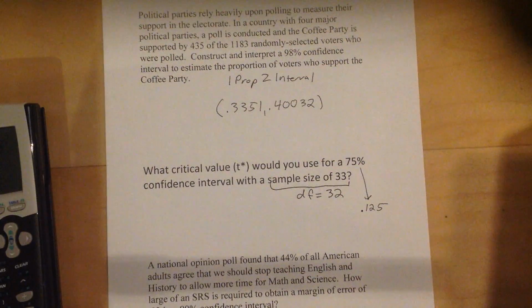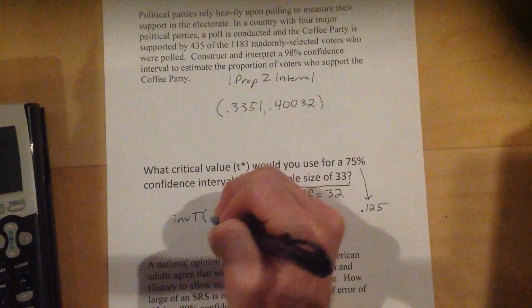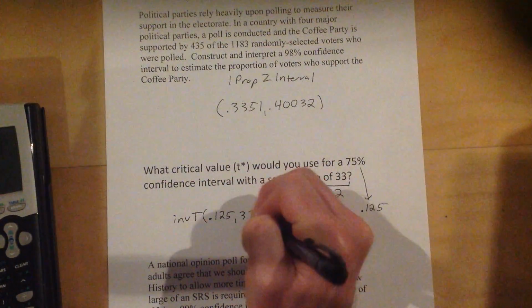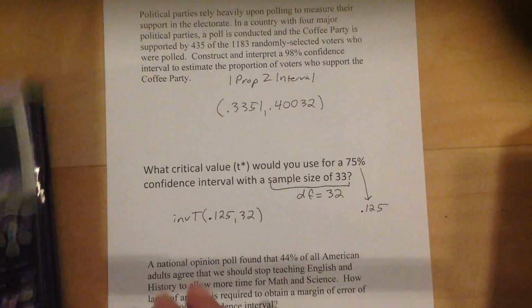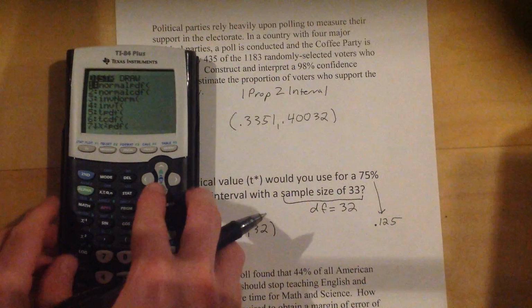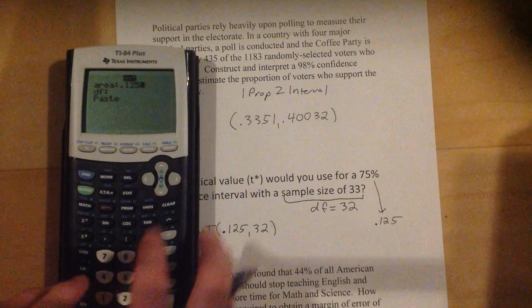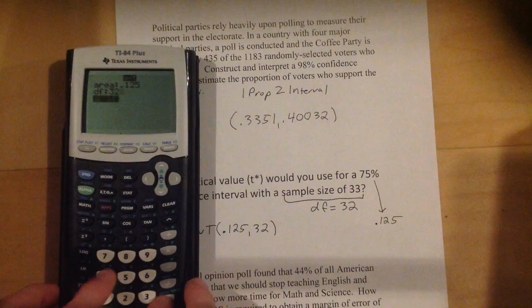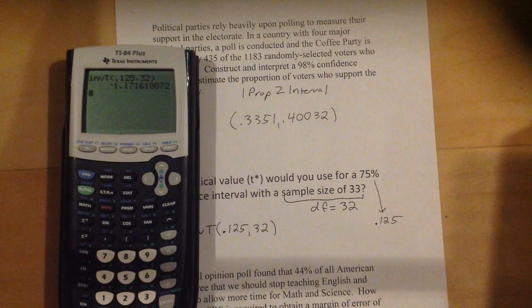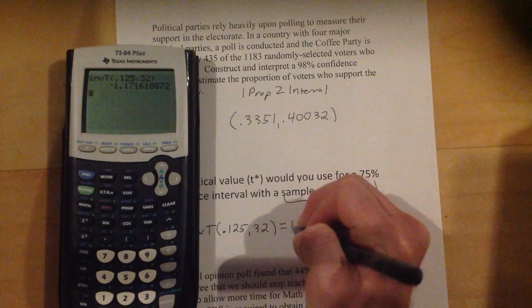So when we go to our calculator and we do inverse t, we're going to be doing inverse t with an area of 0.125 and 32 degrees of freedom. And again, inverse t is right next to inverse norm. It's in the distribution menu. There's inverse t. The area is 0.125. The degrees of freedom is 32. And that works out to be a critical value of, even though the calculator says negative, we always just use the positive, 1.17.